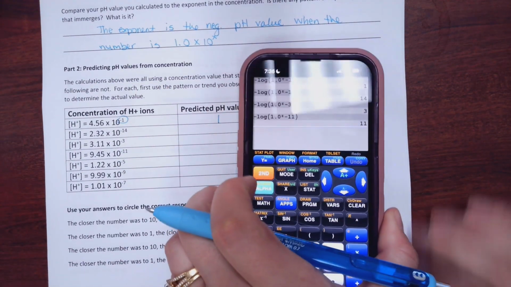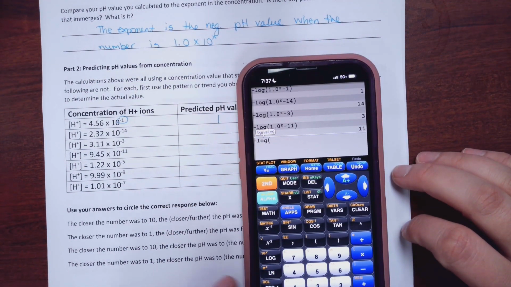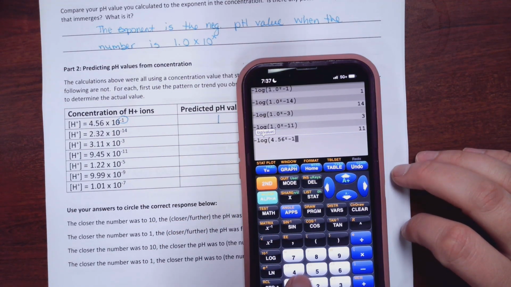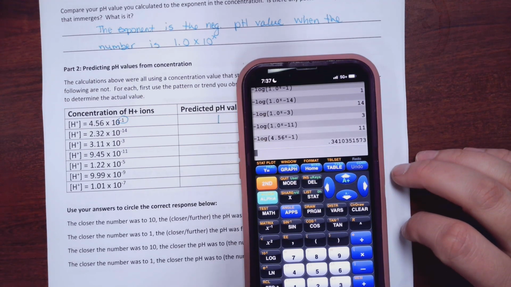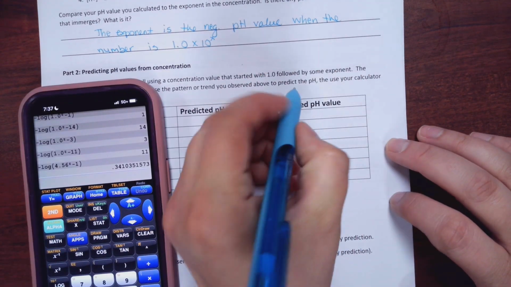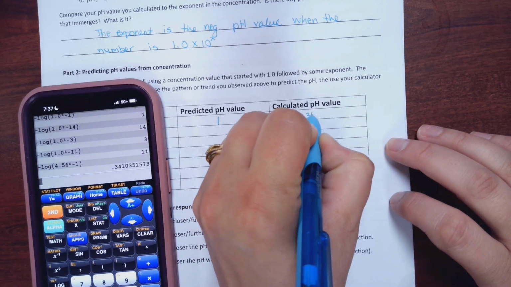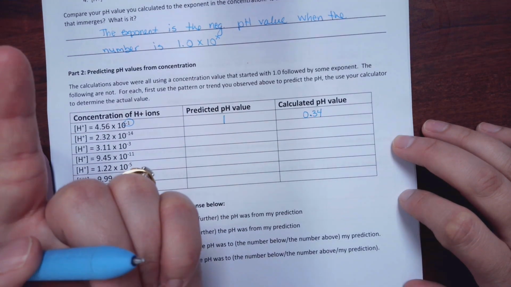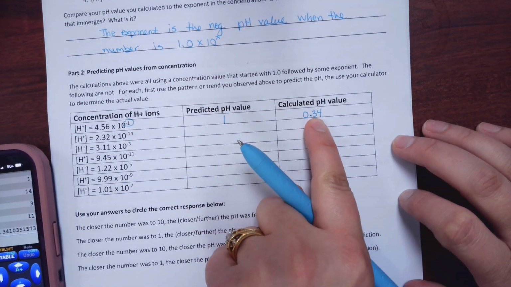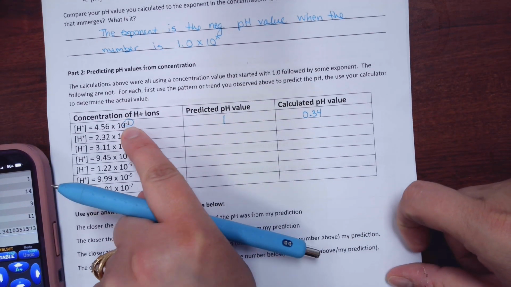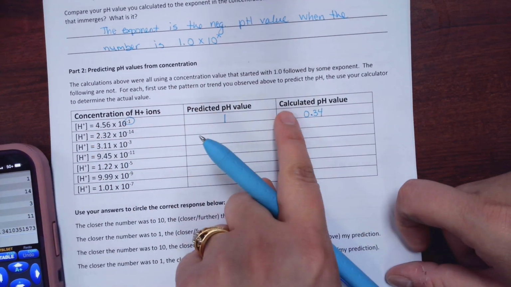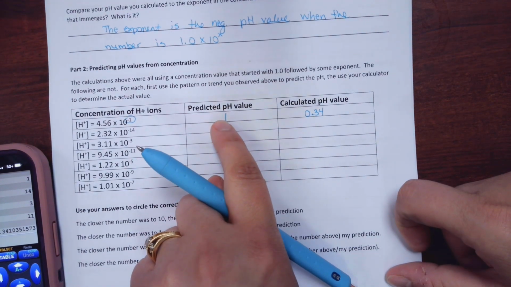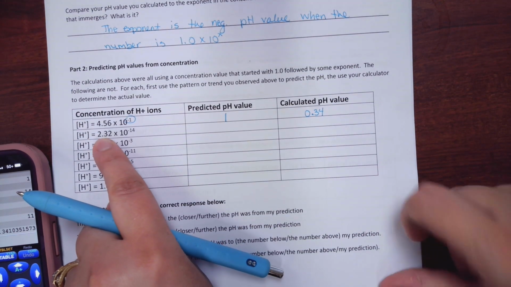Now, let's actually calculate it. So we're going to take the negative log of 4.56 E negative 1. That actually gets us a pH of 0.34. So I want to point out what happened. This number became greater than 1. It's higher than 1. And that drove the pH lower than our prediction. So the higher this number is, the lower our pH is going to be from the predicted value. Okay? So let's apply that here.